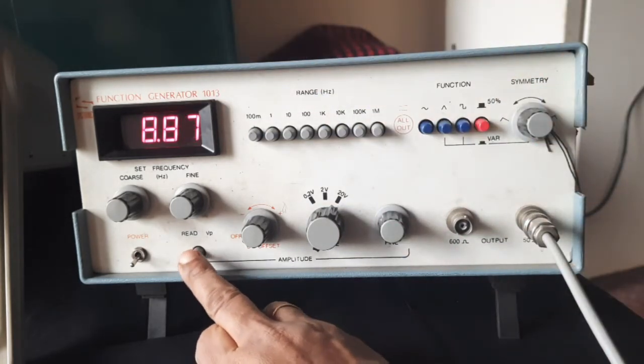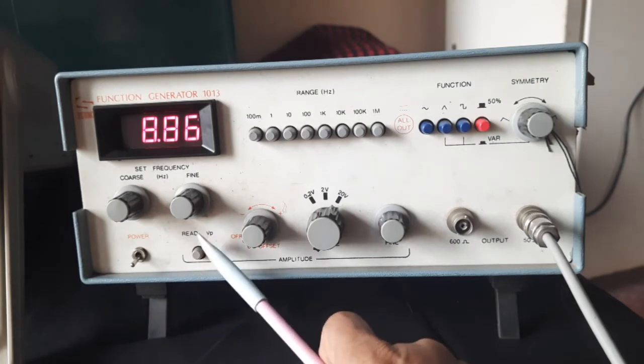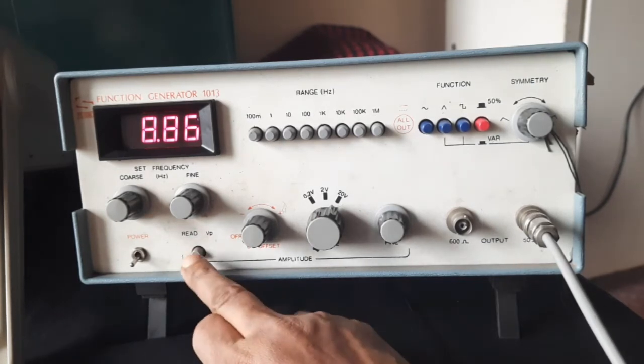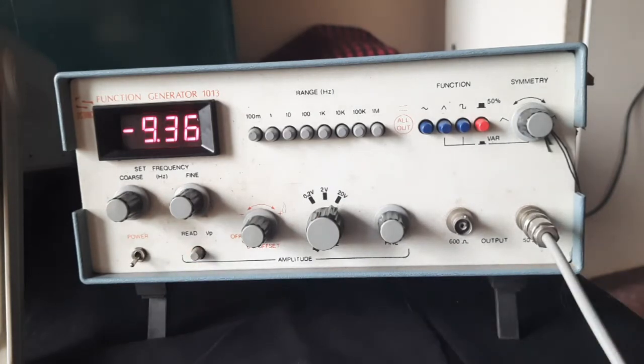When this is in the pressed position, you are reading the VP, that is the peak voltage of the signal. When you release it, you will have a negative sign, and it is not in fact a negative sign but just an indicator, and it refers to the reading of frequency.